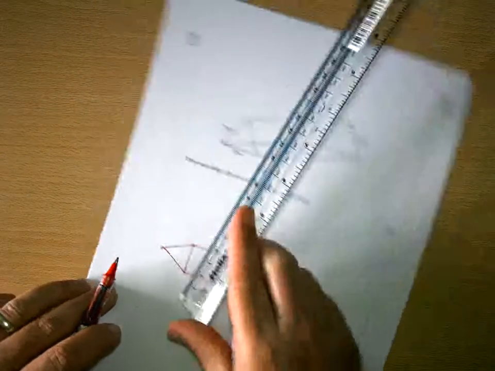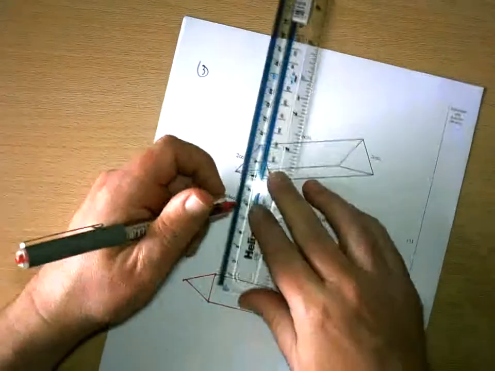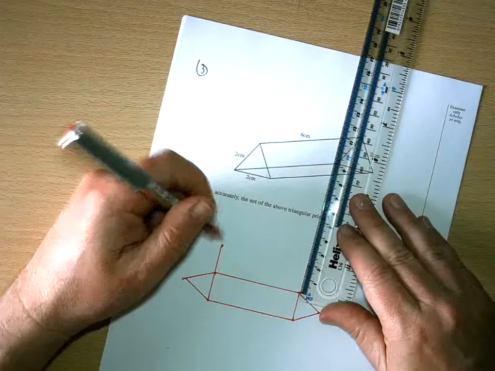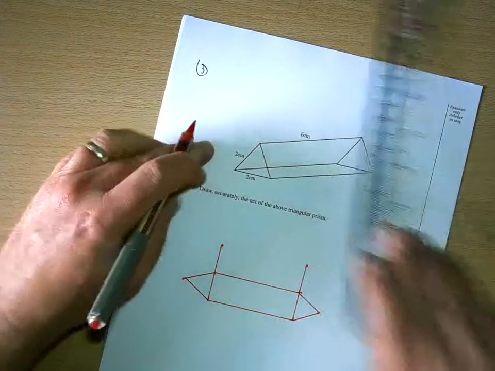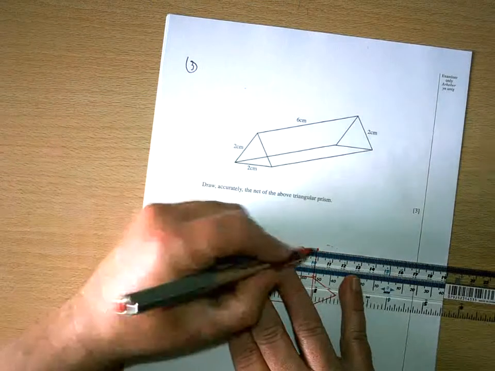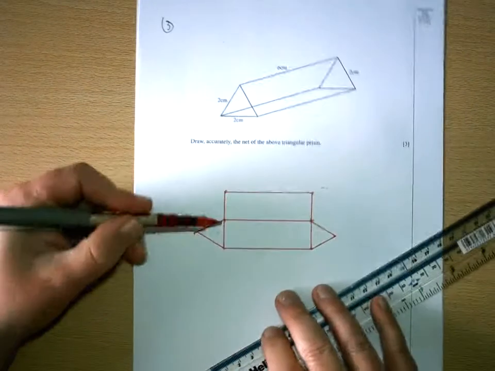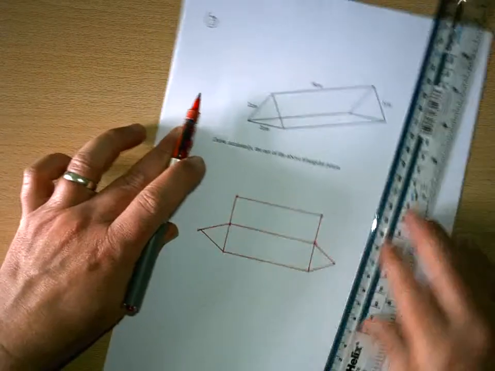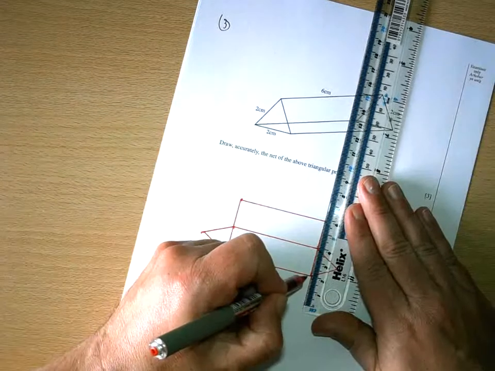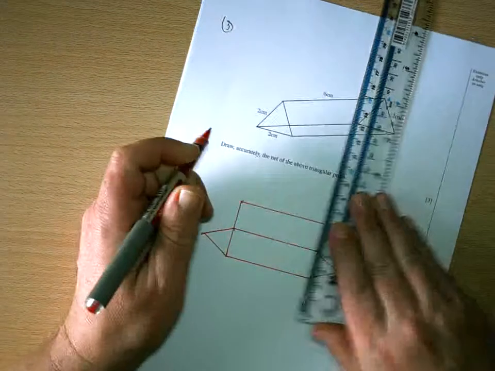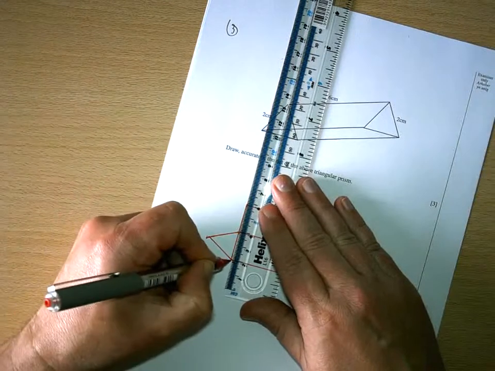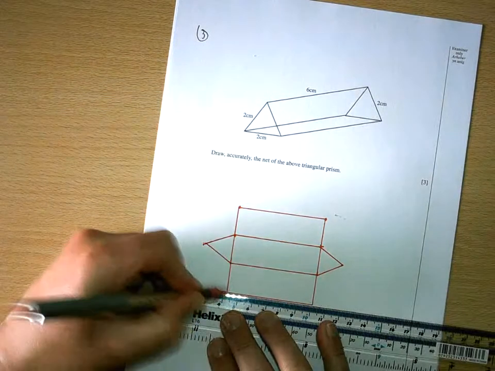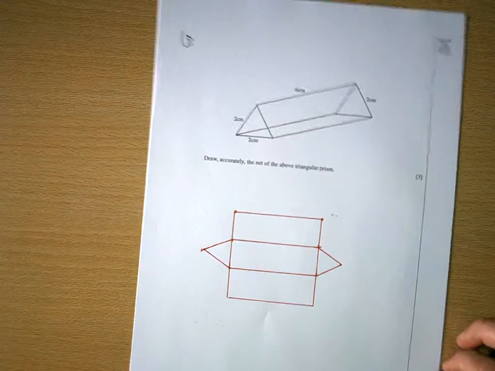And now we're going to have another 2 centimeter side coming up there. So that will fold up the back and line up against that triangular side there. And similarly another 2 centimeter one to fold up to give the front part of the net of the prism. So that will give you the net of the triangular prism.